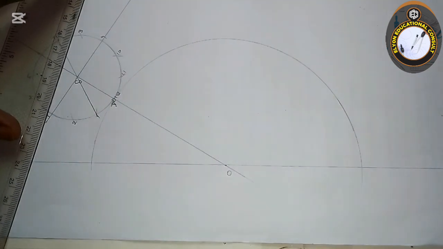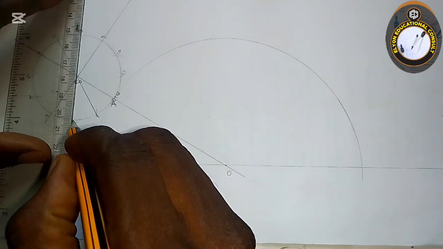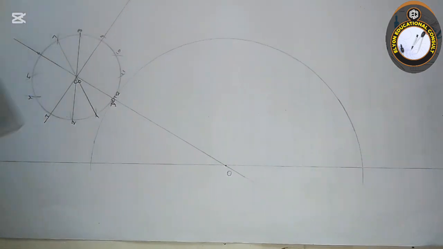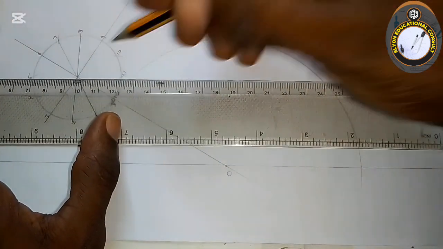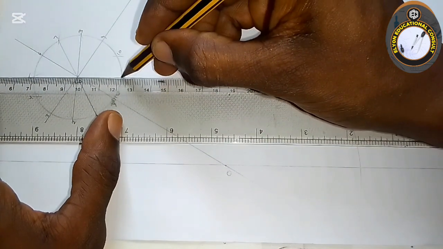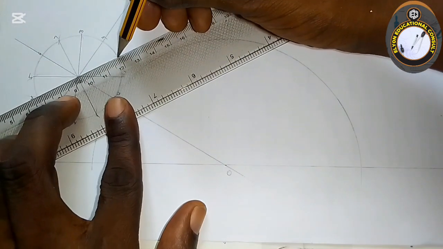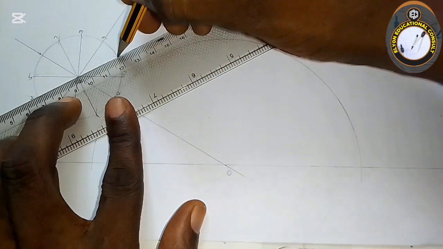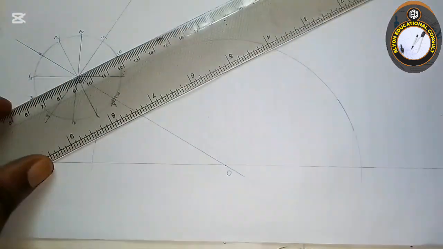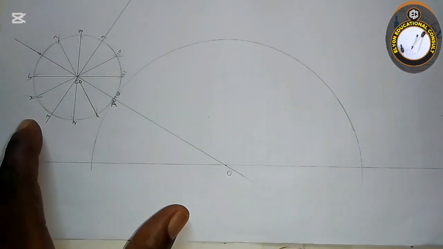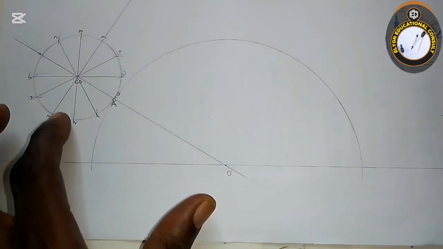So we have this, then this part now, we have this from here, you have this, we have this. Okay, so my circle has been neatly divided into 12 parts now.